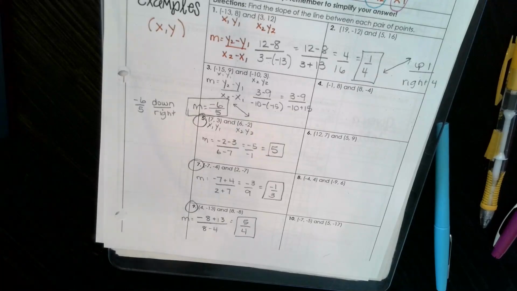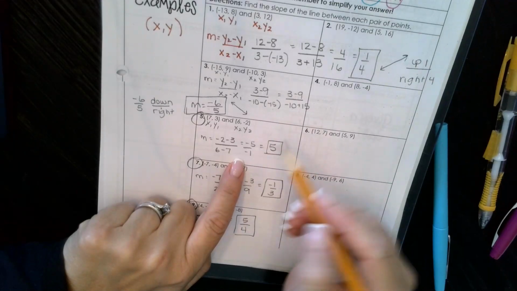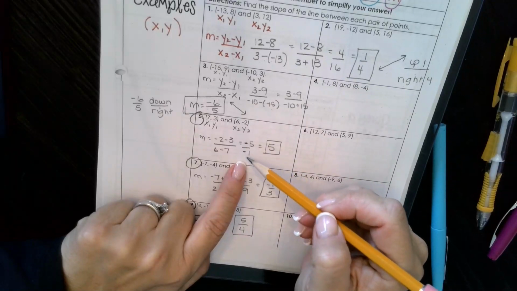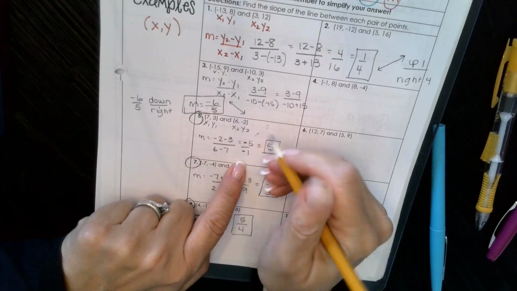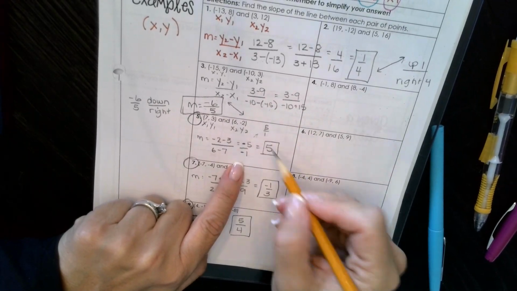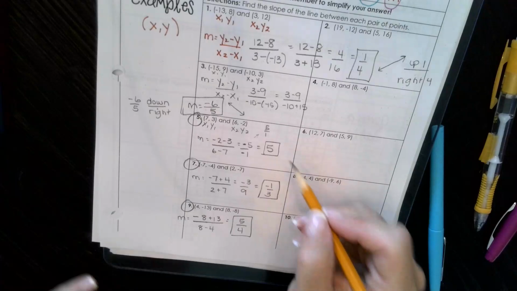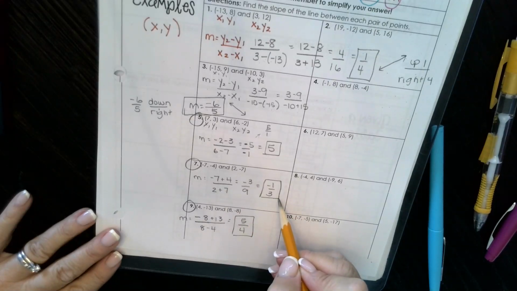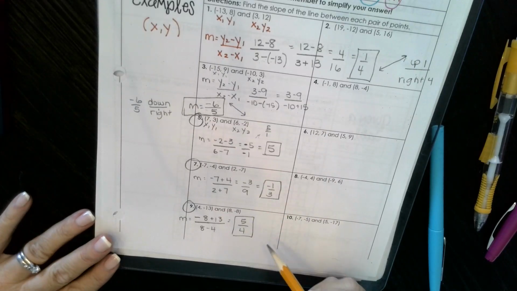Okay, y'all, so here are the answers. What you'll notice is when I get to number 5, I end up with a negative 5 over a negative 1. And remember, a negative over a negative is always a positive. So this is the same as 5 over 1, and we don't write it that way. We would just say that it's 5. Okay? With this one, you end up with negative 3 over 9, but you have to simplify, so it's negative 1/3. And then this last one is 5 over 4.